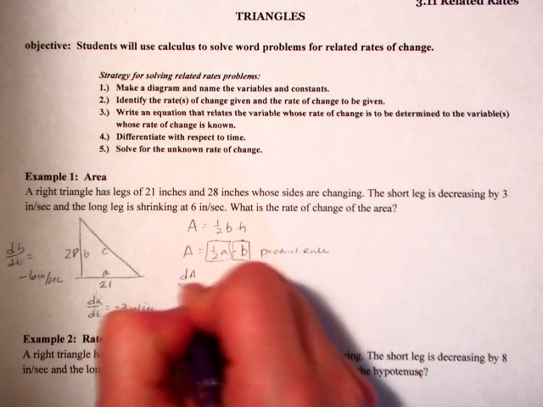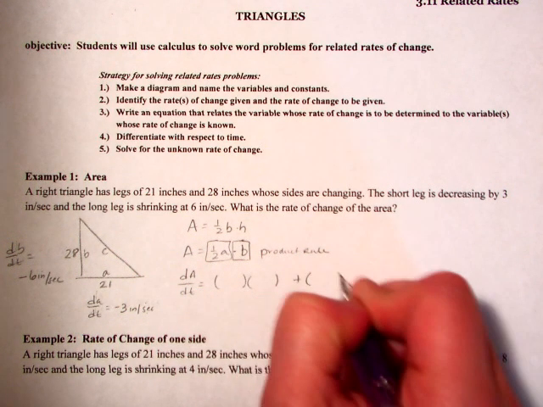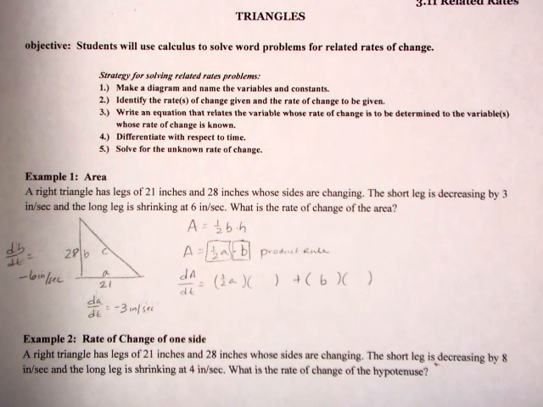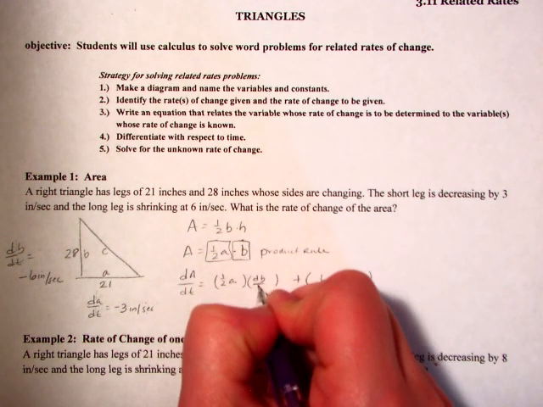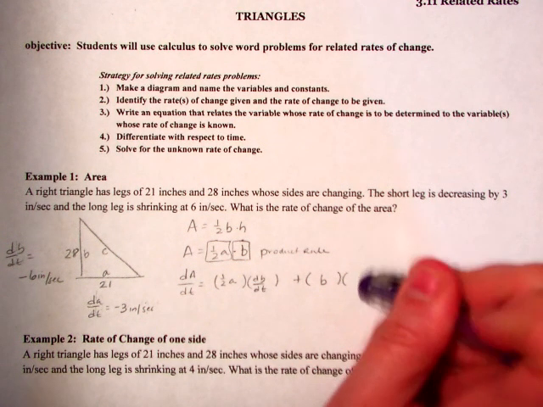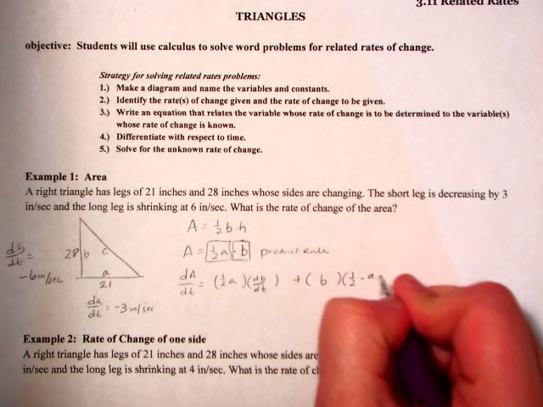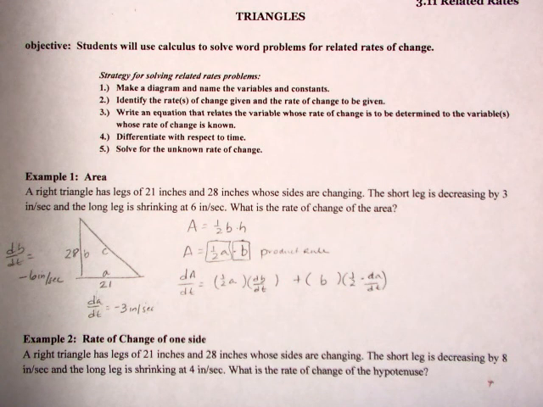So my dA/dt is going to equal the product rule, where I have 1/2 A here, B here. My derivative of B is going to be dB/dt, and my derivative of A is going to be 1/2 times dA/dt. And now I just need to substitute all of my given information in and solve.